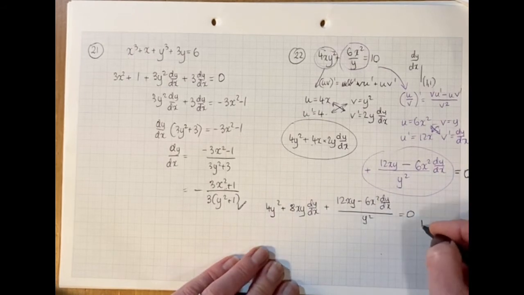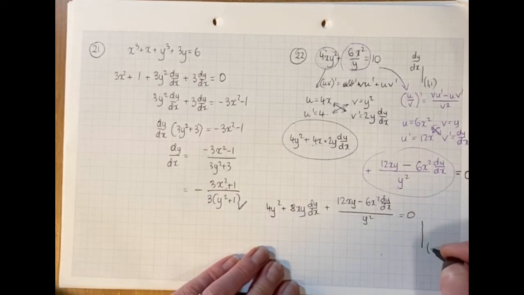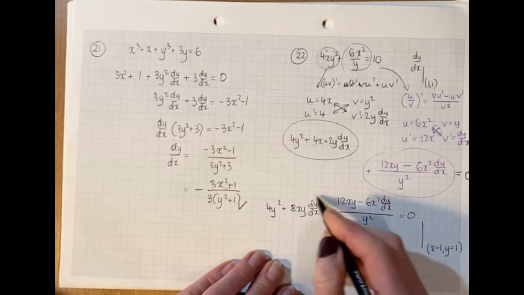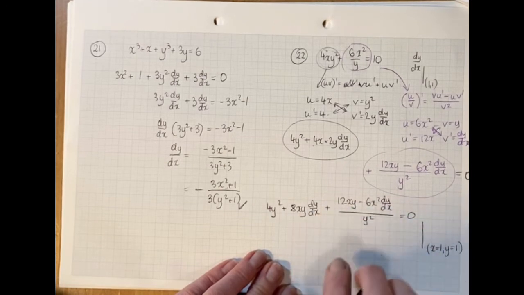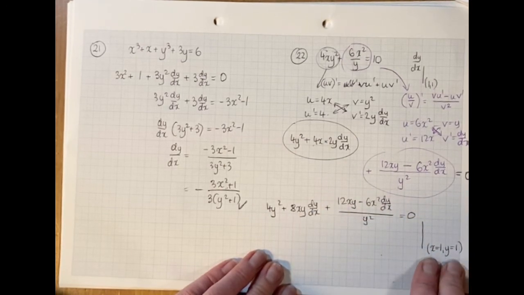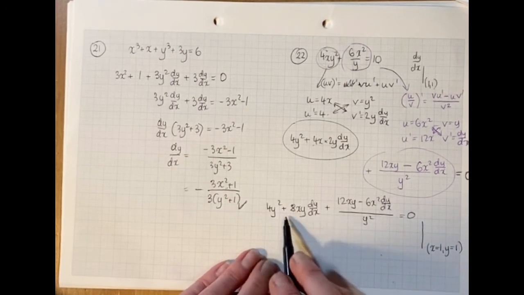Okay, we are asked to find the value of dy/dx at the point where x is equal to 1, y is equal to 1. So there's no need to rearrange everything to make dy/dx the subject and then substitute the x and y coordinates into that. Let's substitute the x's and y's first and then rearrange it. It will make our job a little bit easier.